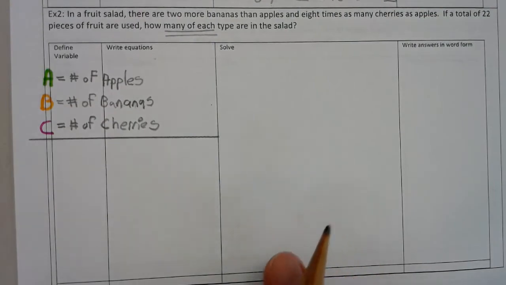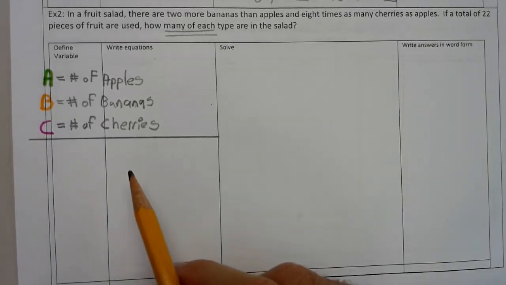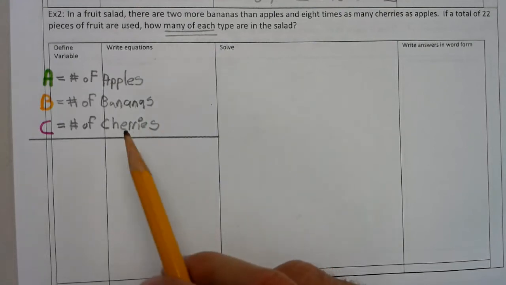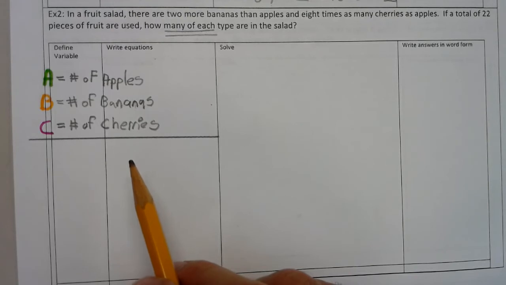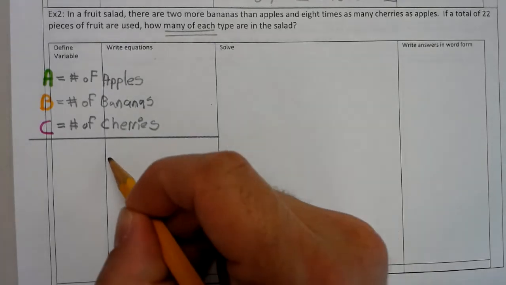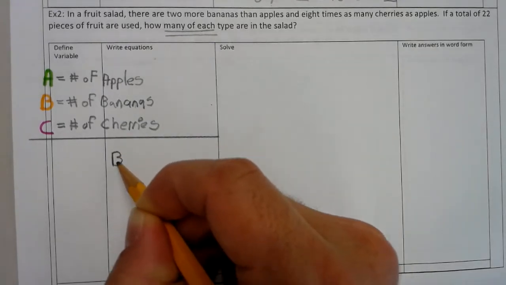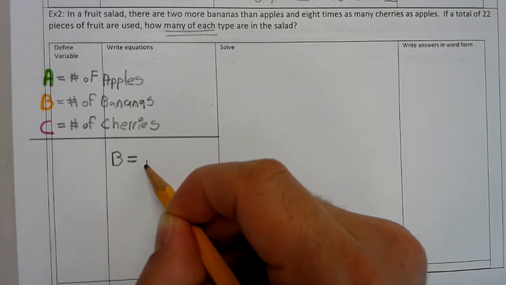All right, now the next step is we're going to write the equations, okay? So it says there are 2 more bananas than apples. That means the number of bananas equals the number of apples plus 2.